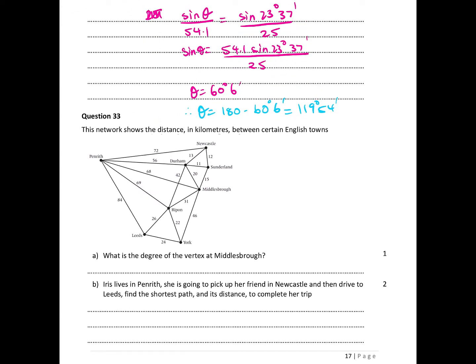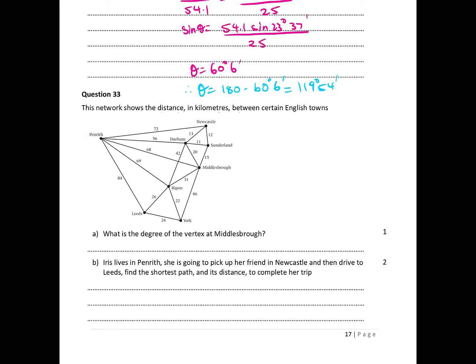Question 33. The network shows the distance in kilometers between certain English towns. What is the degree of the vertex at Middlesbrough? Let's find it. So I've got 1, 2, 3, 4, 5. Probably the easiest marks in the test.